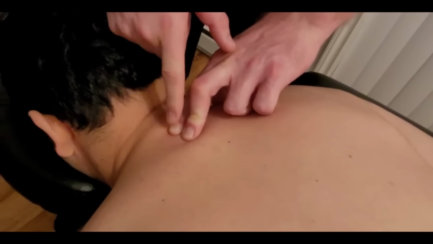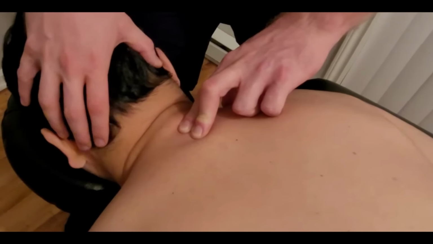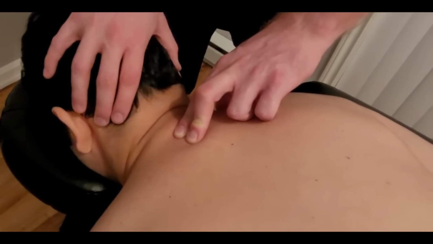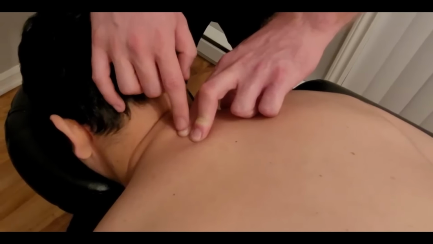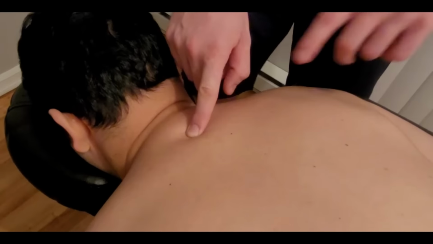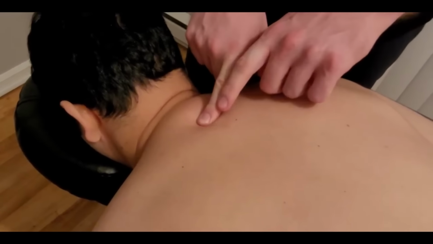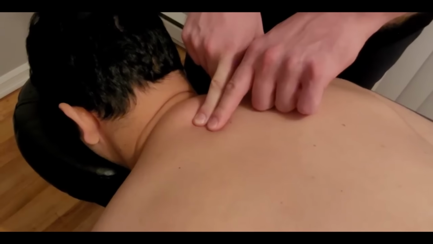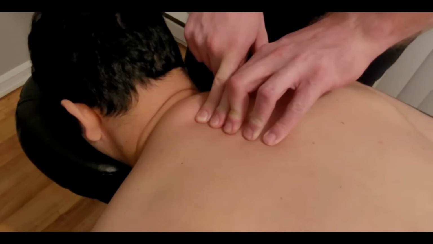spinous process and one on cervical 7, and I'm just going to gently rotate my partner's head in the cradle, and again I'm feeling more movement coming out of the index finger, indicating that this is most likely cervical 7 and this is thoracic 1. So from here I'm going to count down towards spinous process of thoracic 5. So 1, 2, 3, 4, and 5.